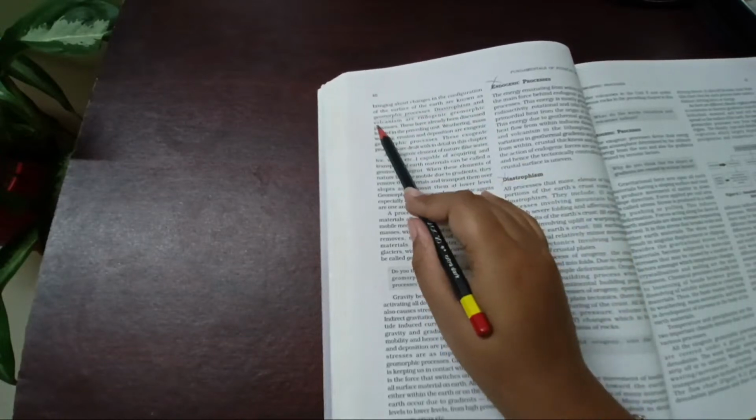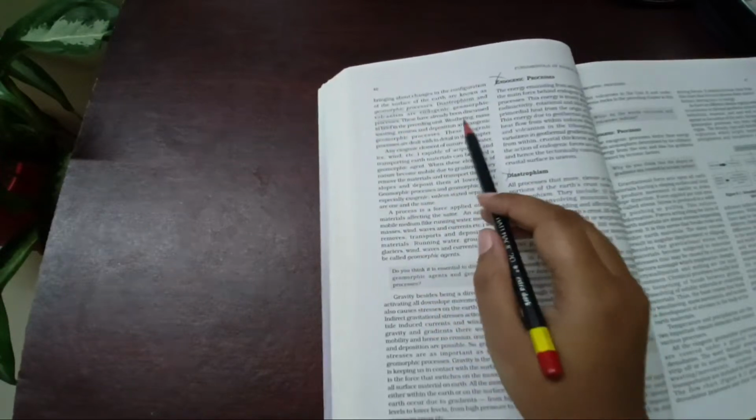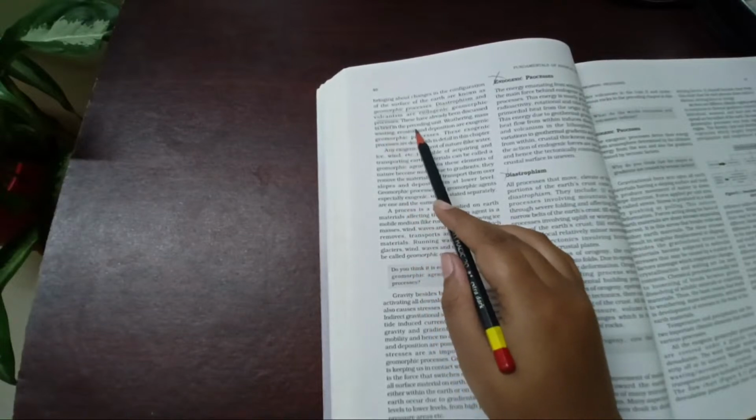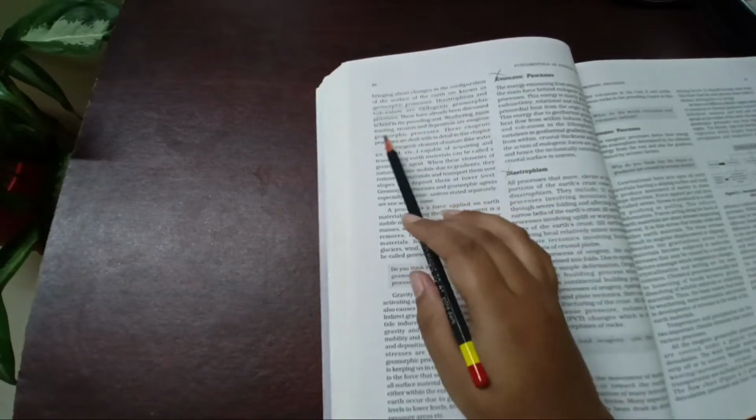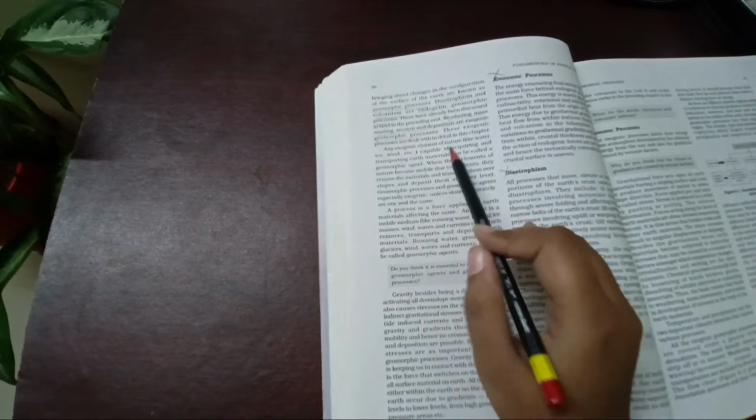Diastrophism and volcanism are endogenic geomorphic processes. These have already been discussed in brief in the preceding unit. Weathering, mass wasting, erosion, and deposition are exogenic geomorphic processes.